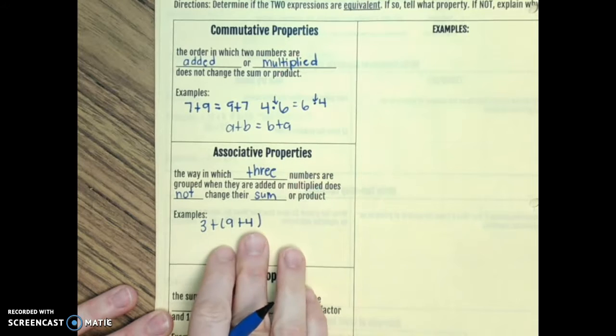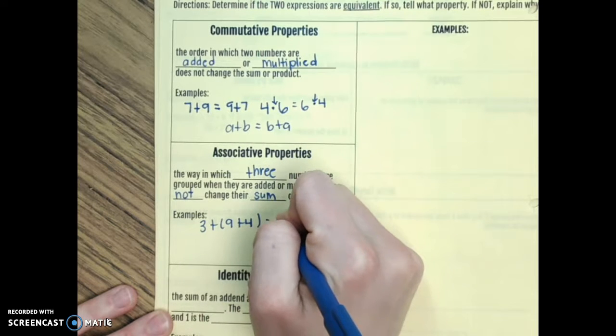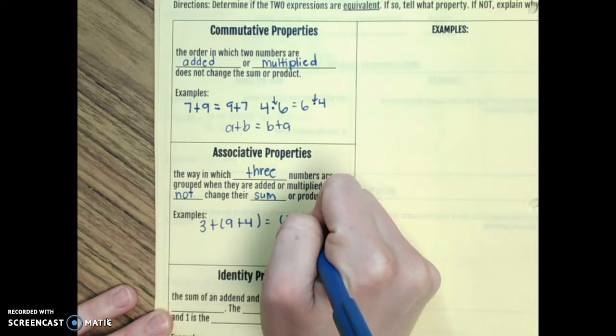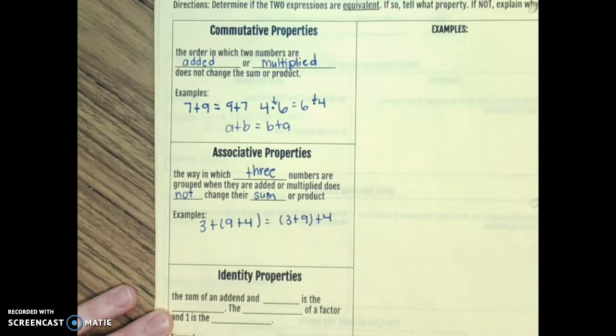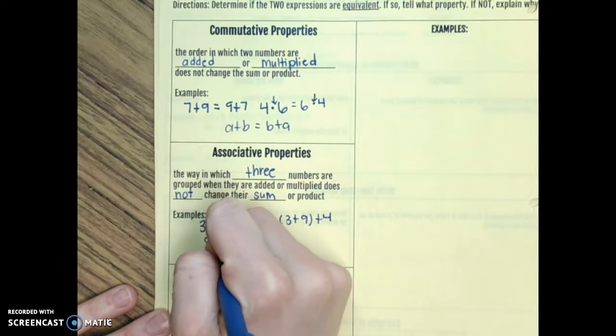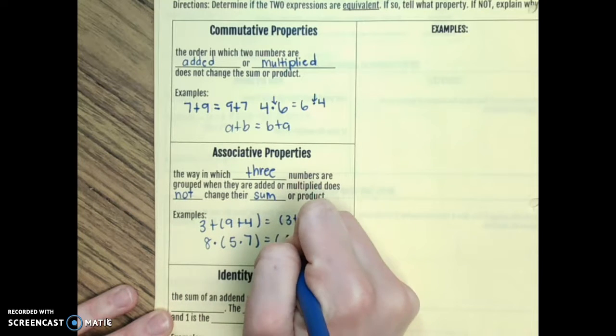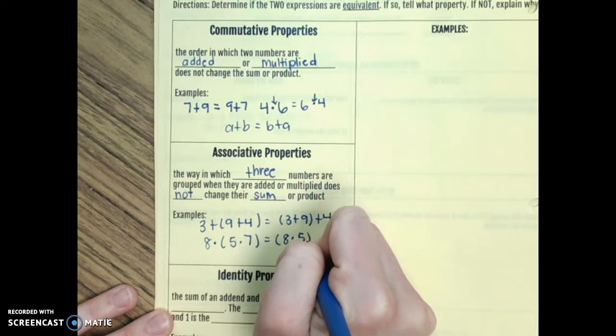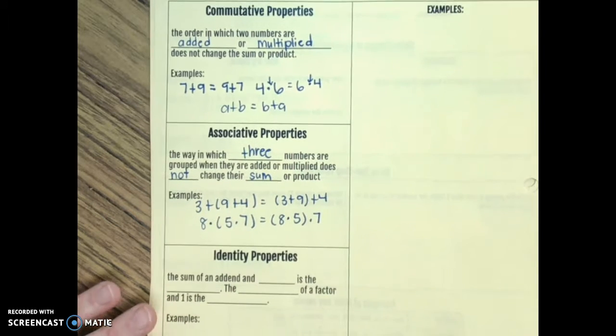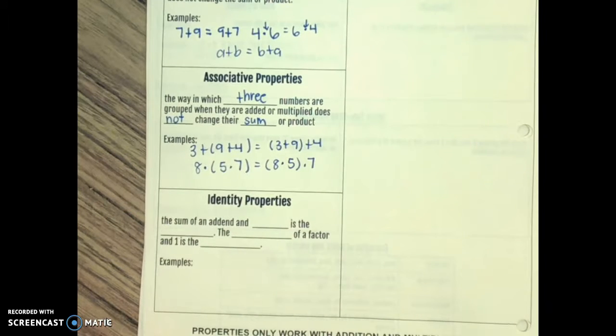So I use my parentheses to group those, and I can just change where I put my parentheses, and that will mean the same exact thing. Same thing. Now, if you are multiplying, it would equal the same thing no matter how you change your parentheses. You have three numbers in parentheses. They have to be the same three numbers, though.